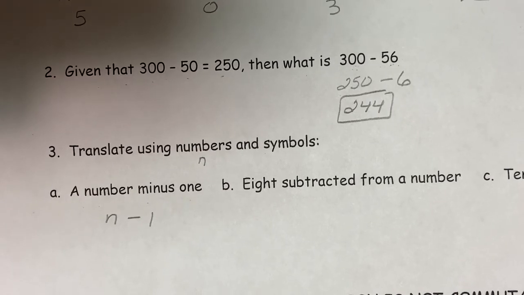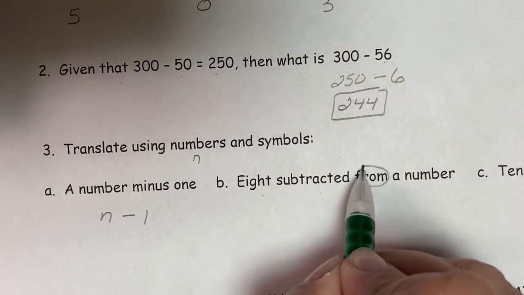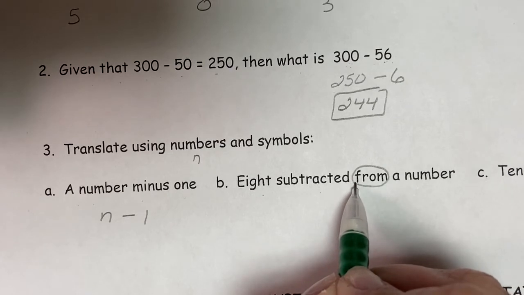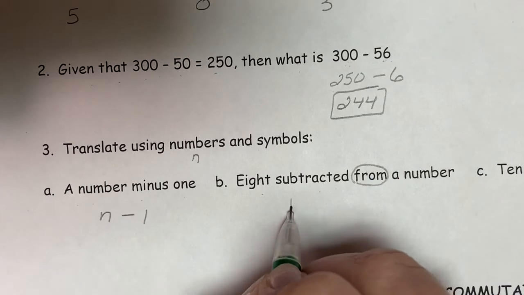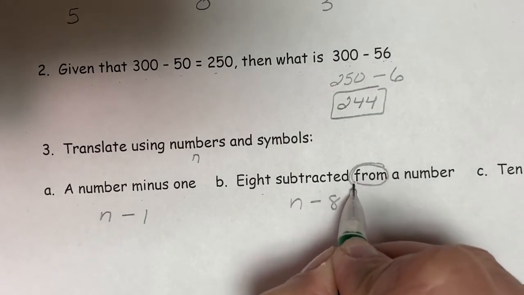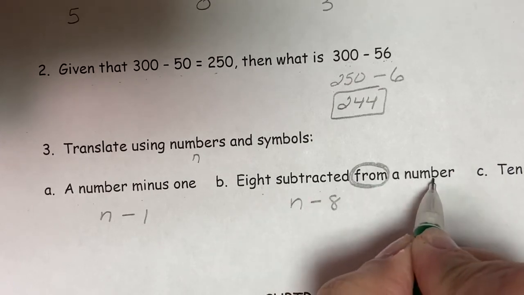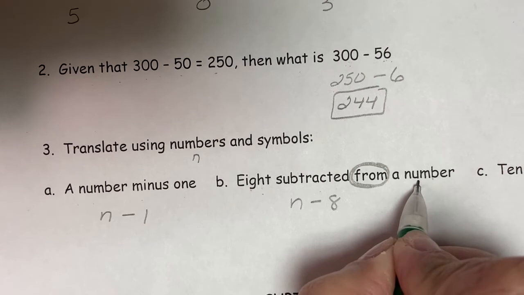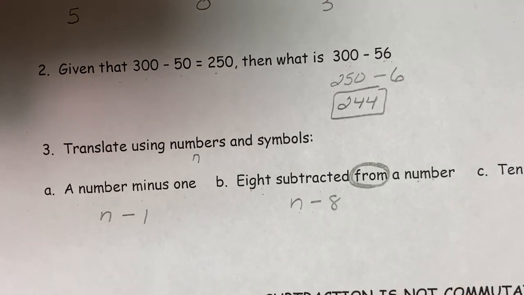Now, here we have to be careful. If I want 8 subtracted from a number, if I want to take 8 and subtract it from the number, that means I want to take the number minus 8. Whenever you see this word here, from, it flips the number and the variable. So that would be n minus 8.